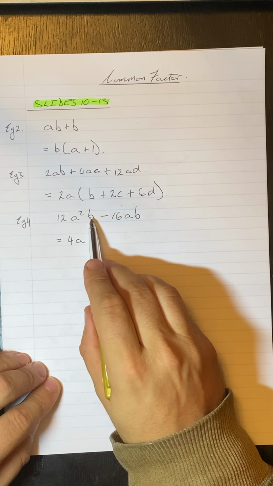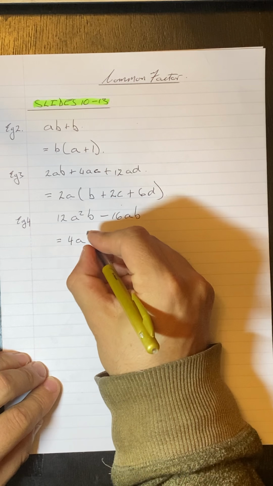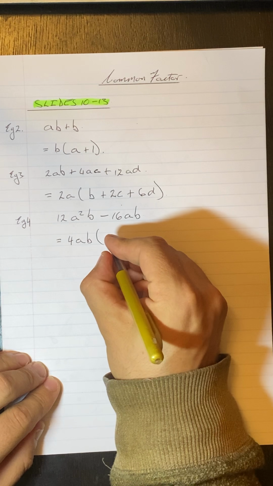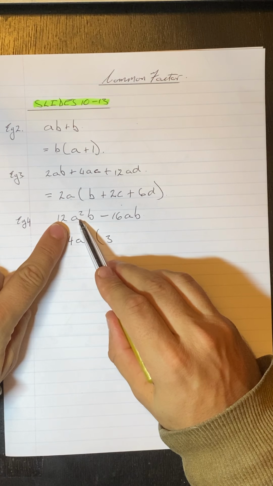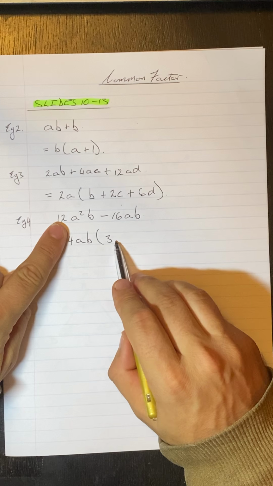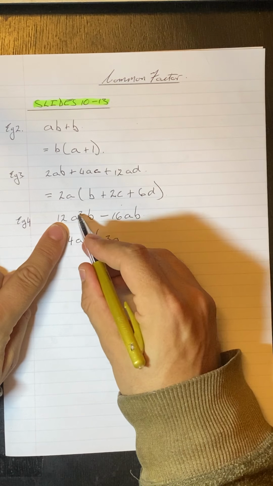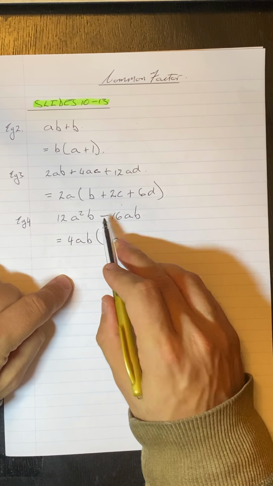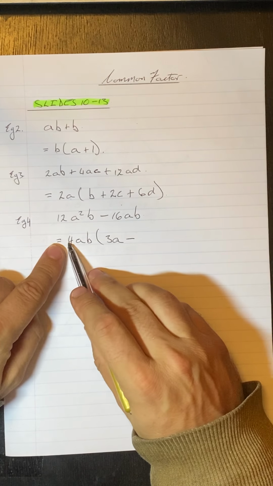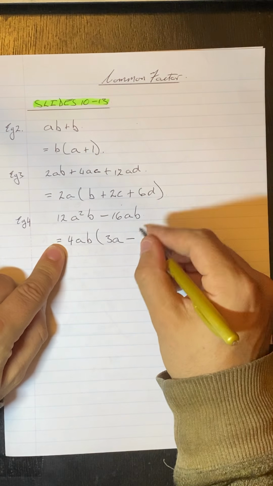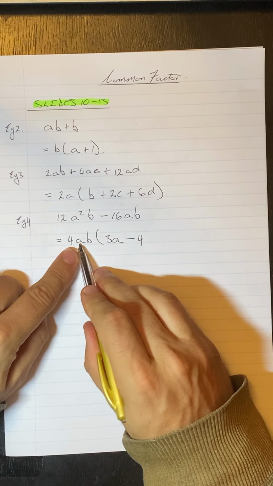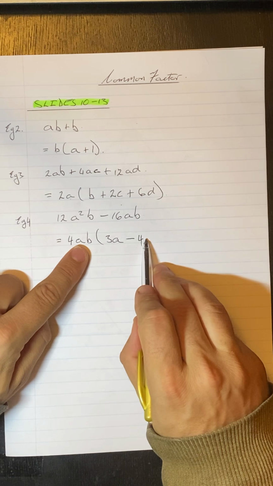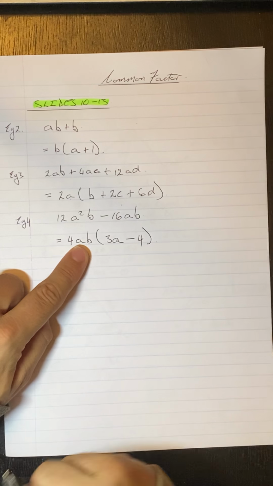Move on to the next variable. I have a b, I have a b, so b is common. 4 times what gives me 12? It's 3. Over here I have 2 a's, I have 1a, so I need an a over here to make up the 2 for there. I have a b, I have a b, I don't need to put the b down there. Bring down the minus. 4 times what will give you 16? It's 4. I have an A, I have an A, I don't need to put an A there. Have a B, don't need to put the B there. And we have factorized.